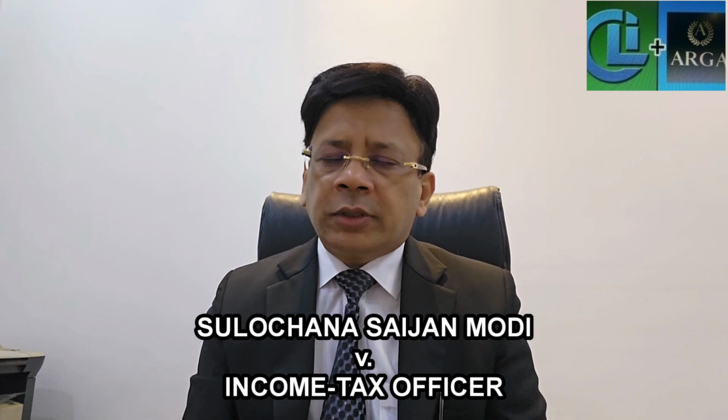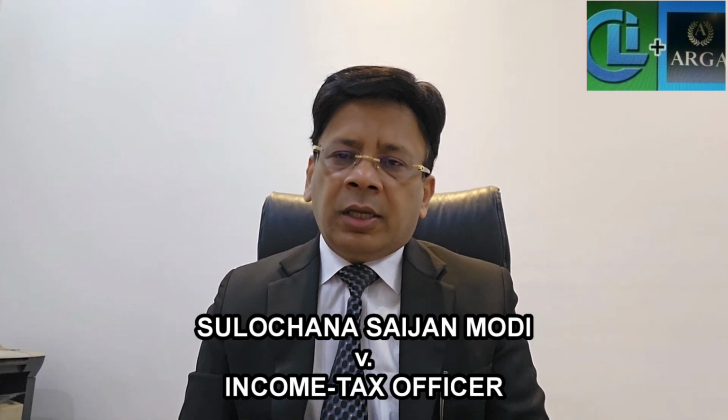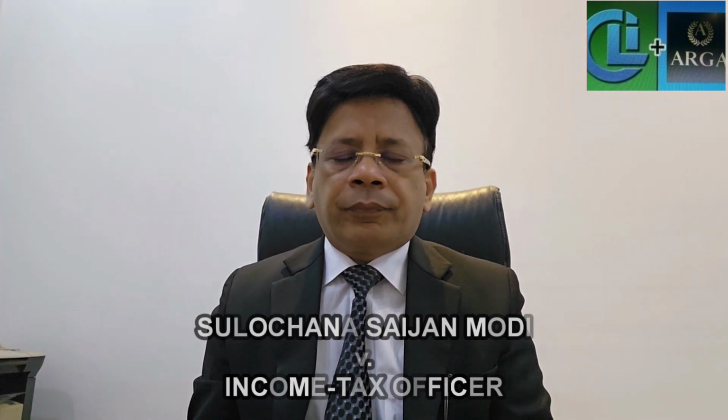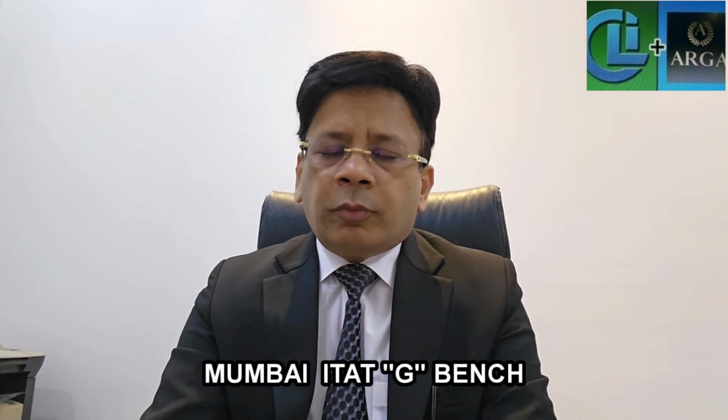But the question arises: if there is no agreement to sell but only an allotment letter, can the allotment letter be construed as an agreement to sell? This was the issue in the case of Sulochana Saijan Modi versus Income Tax Officer. This case has been reported in 120 ITR Tribunal, page number 92, and the matter was decided by Mumbai ITAT, and the date of the judgment is 23rd May 2023.